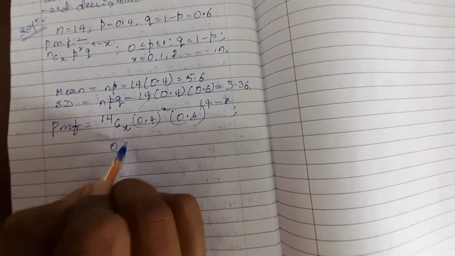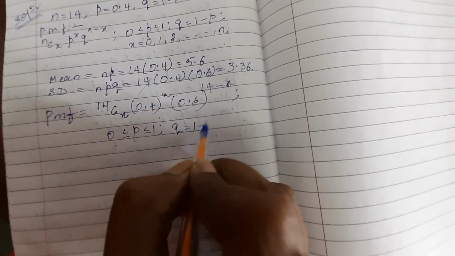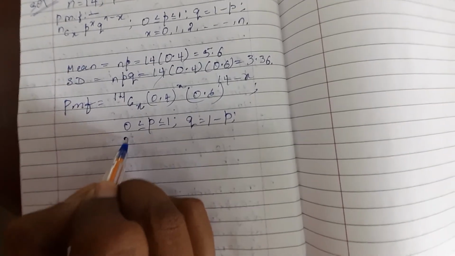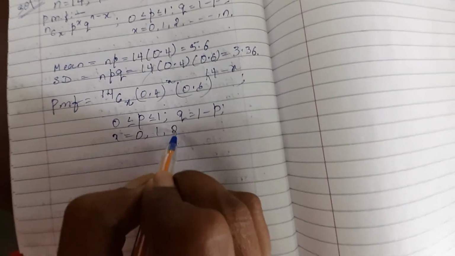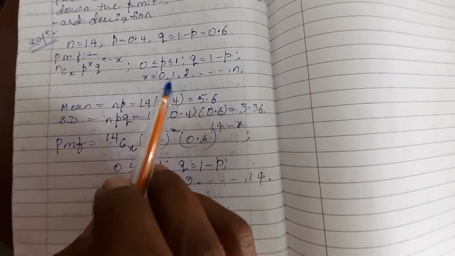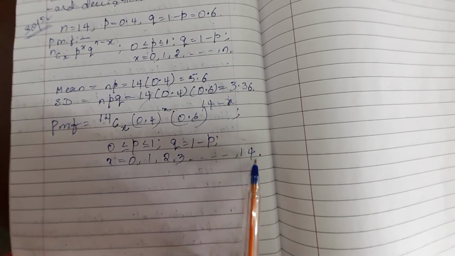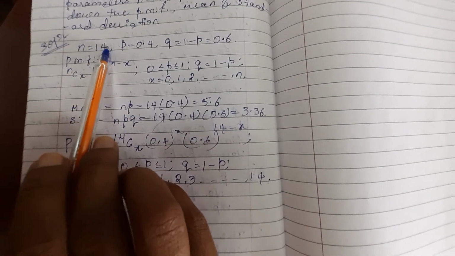As usual, p lies between 0 and 1 and q equals 1 minus p, and x takes the values 0, 1, 2, 3, and so on up to 14, because here we have n equals 14.